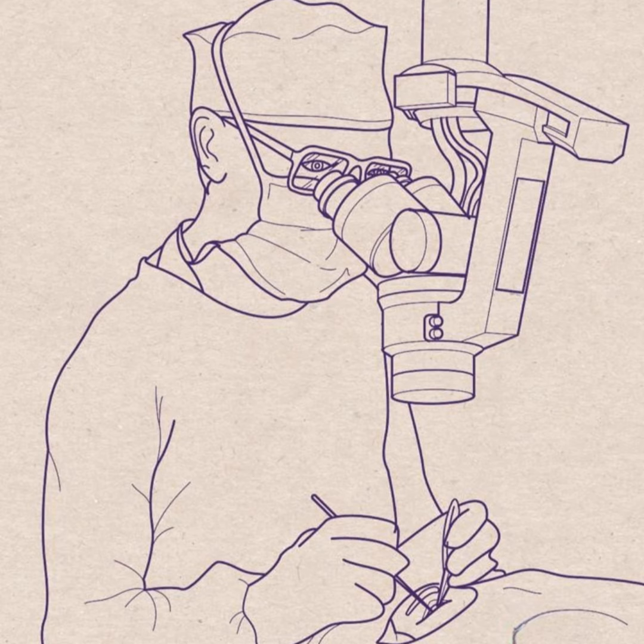Okay, so that's flexor tendons covered. Let's move on to extensor tendons. What are some of the general things we need to keep in mind when we're dealing with these injuries?